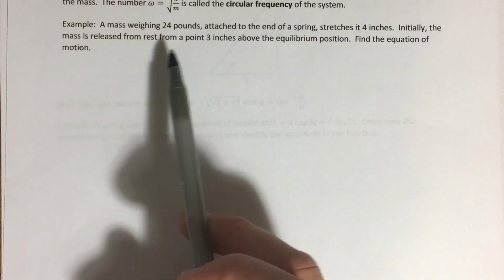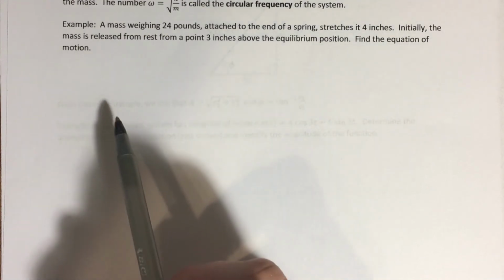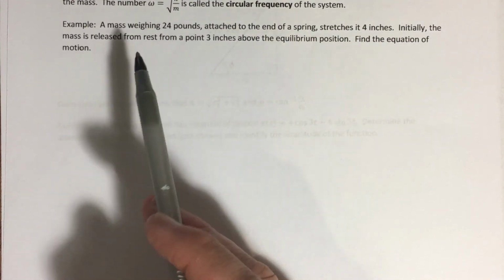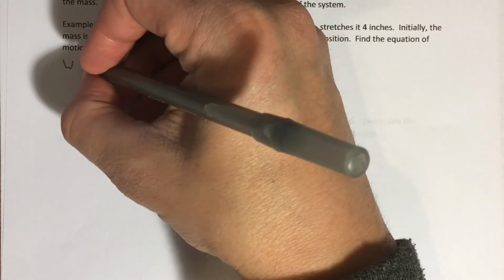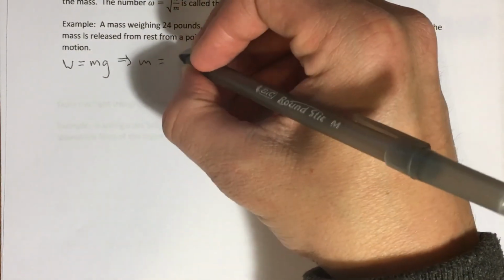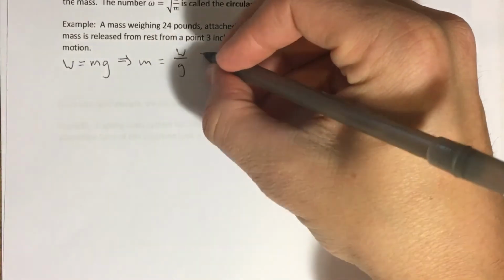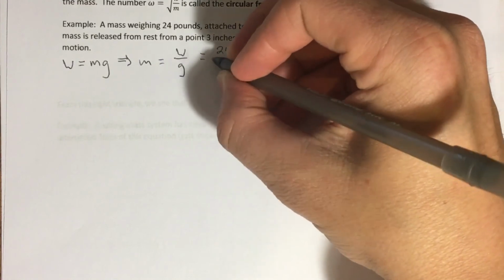So first thing I want to point out, pounds. We're using pounds here. 24 pounds is not a measure of mass. Pounds are a unit of weight. Okay, and we know this is directly from Newton's second law. Weight, which is a force, is equal to the mass of an object times the acceleration due to gravity, which is g. Okay, this implies that the mass of this object is equal to the weight of the object over g. Now, the weight of this object, we're told, is 24 pounds.